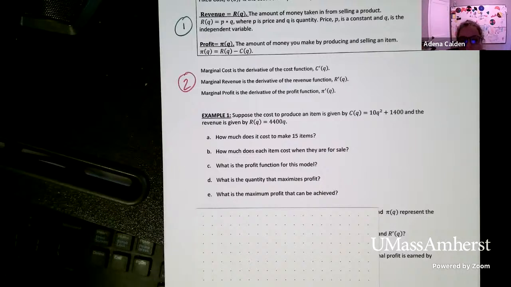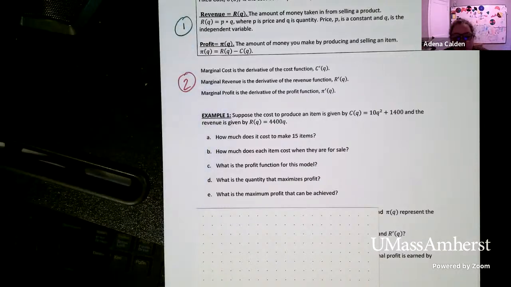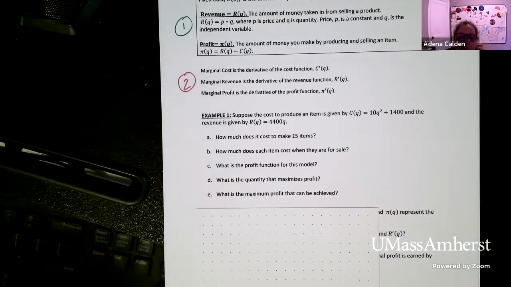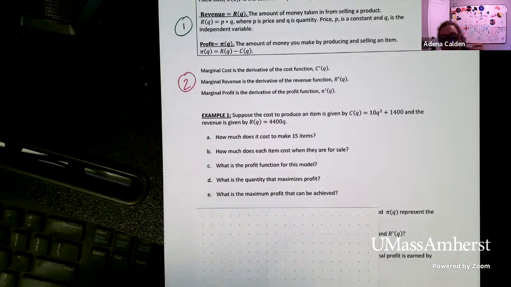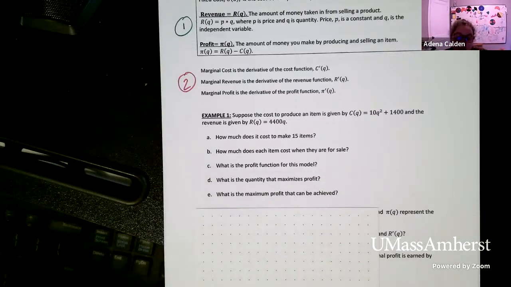Part C, what is the profit function for this model? So we're just setting it up using the definition. And then parts D and E: What is the quantity that maximizes profit and what is the maximum profit that can be achieved? So D and E, we're now talking about maximums.